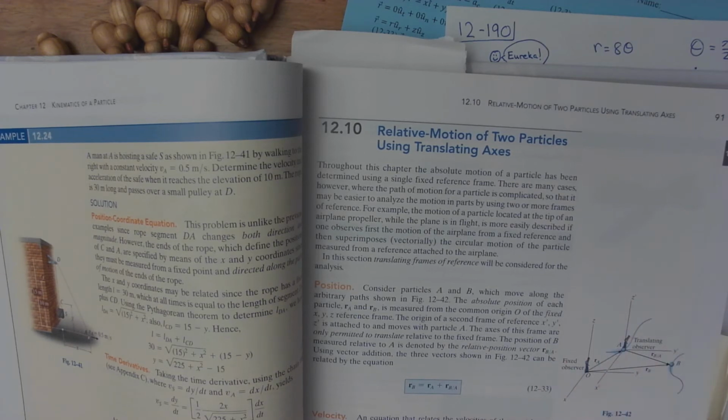You can see a lot from this diagram here. Remember that the position is a vector. You can add vectors together graphically. So for the fixed observer, this is the position vector for A, this is the position vector for B, and this is the position of B with respect to A, which we write like this with the B/A in the subscript. So just by looking at this diagram, you can see that if you take vector r_A and add to it the vector for the position of B with respect to A, you should get the position of B. That's in this equation here.